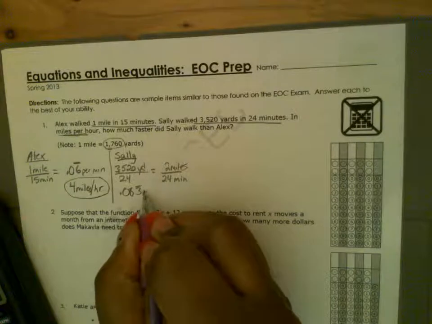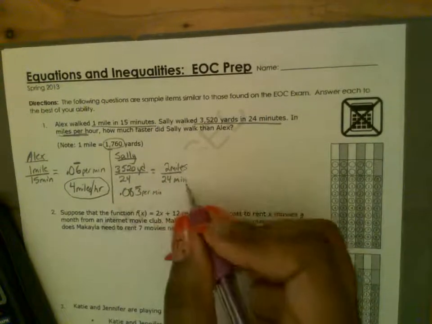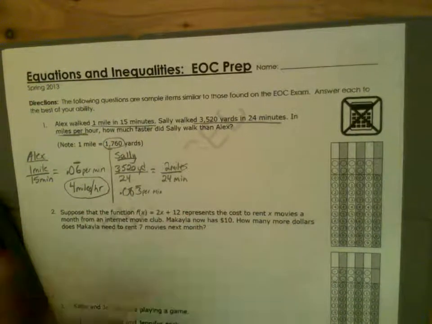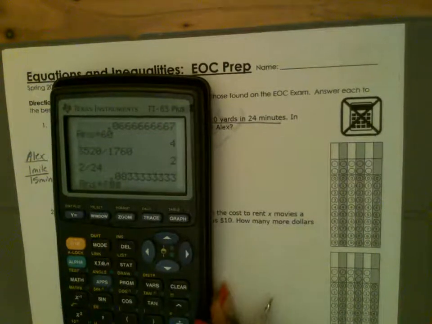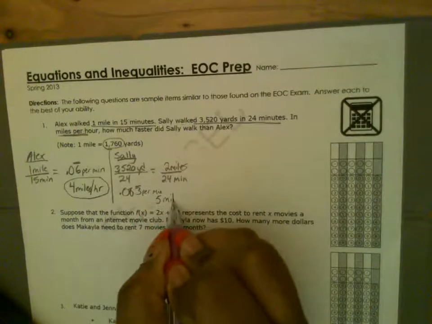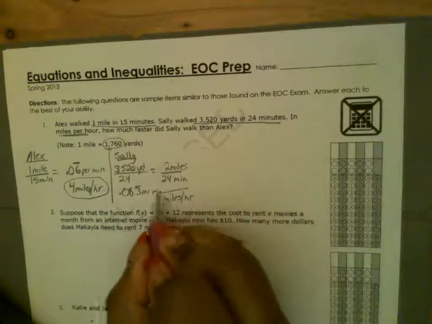This is per minute. So now we're going to multiply this times 60, just like we did up here, to give me how much it is in an hour. So take this times 60. That's going to be 5 miles, and this is per hour. Okay, so this is Sally.